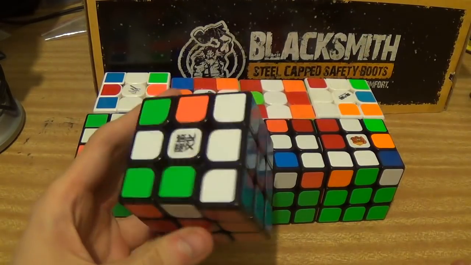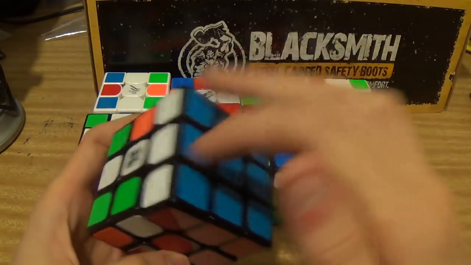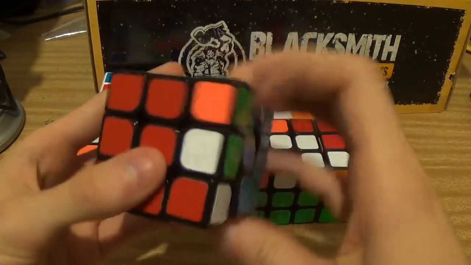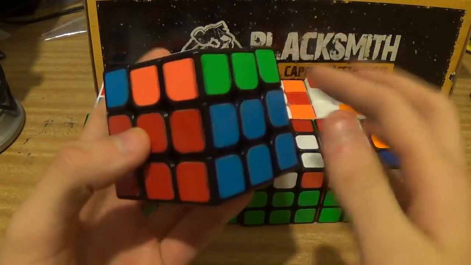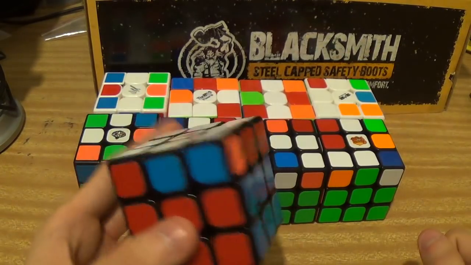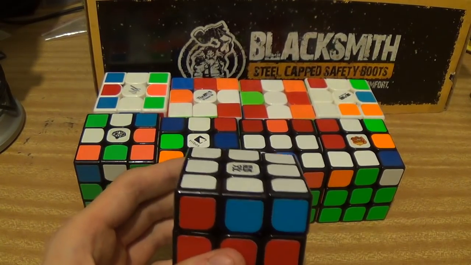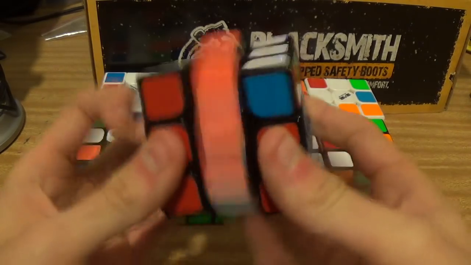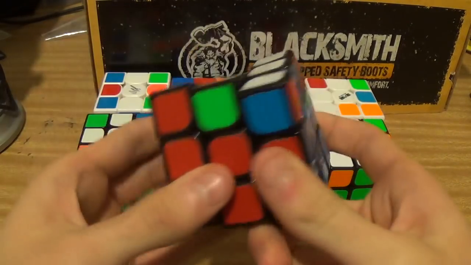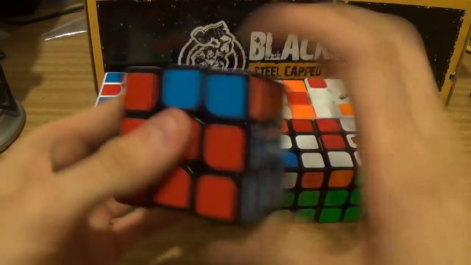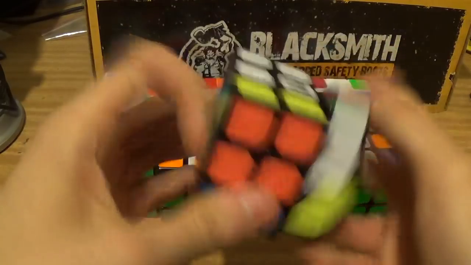Funnily enough, it looks like the opposite case. So you have matching here, matching here. And when you see this, you can be sure that the headlights will be on the right. You don't always need to do a U2, but for a lot of PLLs you do. The main nice thing about the headlights thing, I'll set up with, say, okay, this isn't giving me a G perm, let's just do it properly.